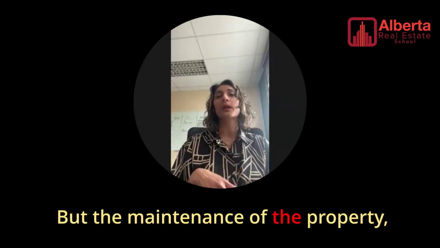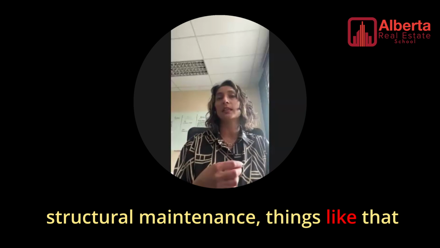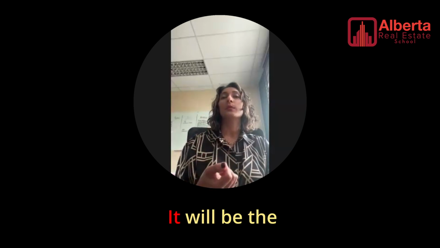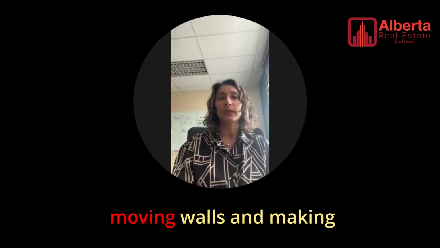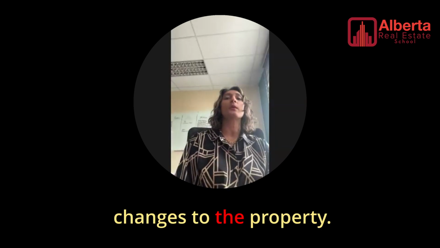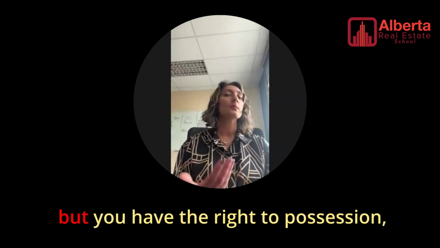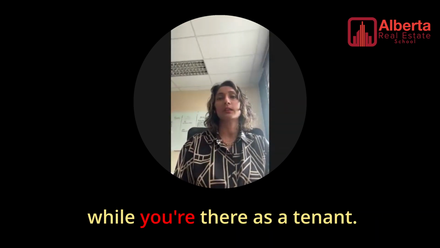But the maintenance of the property, structural maintenance, things like that are not your responsibility. It will be the landlord's responsibility, right? You cannot start ripping out walls and moving walls and making changes to the property. You don't have the right to do that, but you have the right to possession and enjoyment of the property while you're there as a tenant.